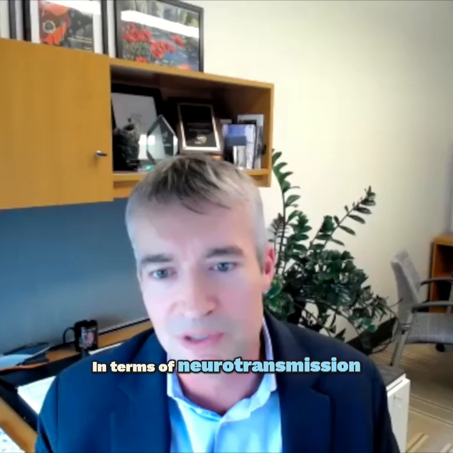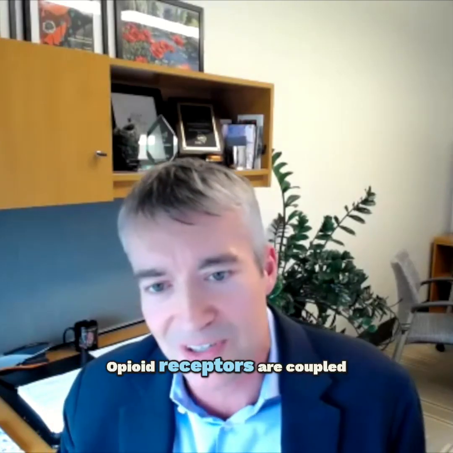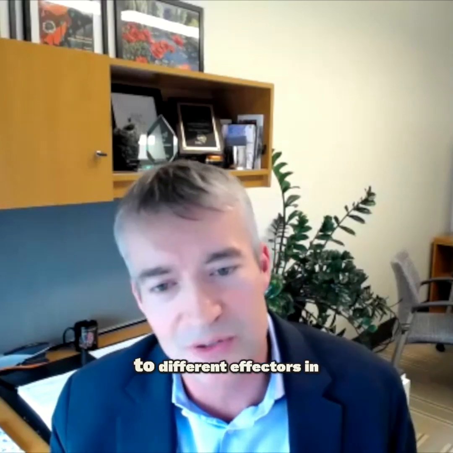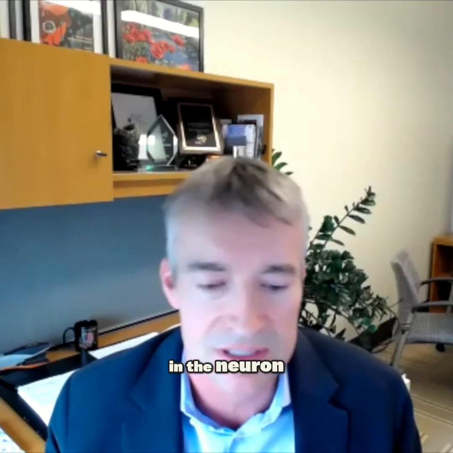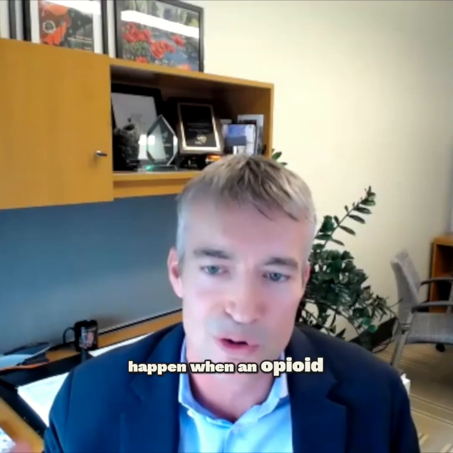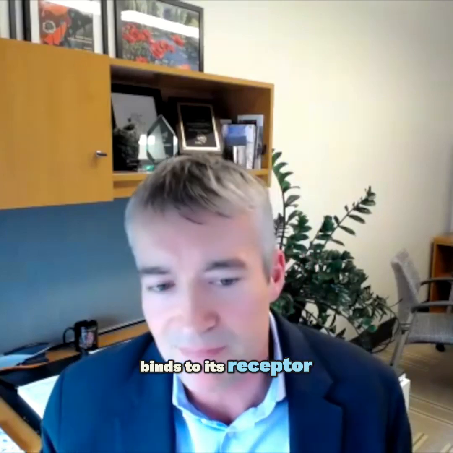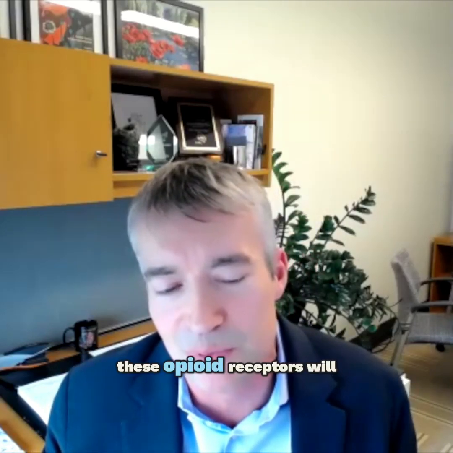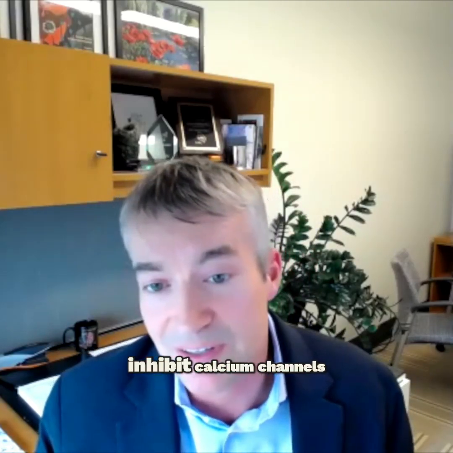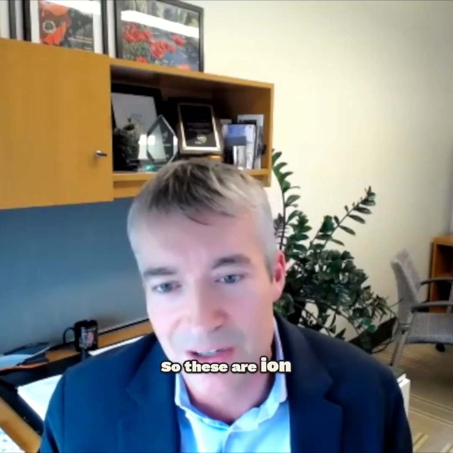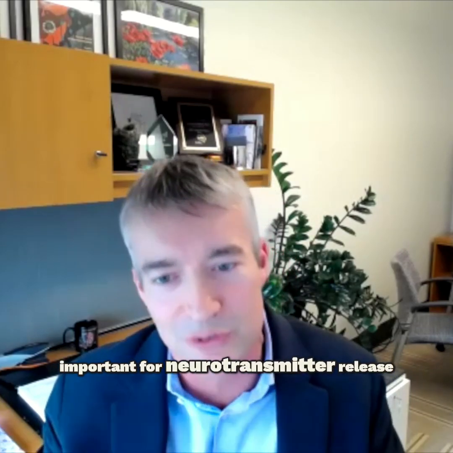In terms of neurotransmission, opioid receptors are coupled to different effectors in the cell, in the neuron. Several things happen when an opioid binds to its receptor. First, these opioid receptors will inhibit calcium channels. These are ion channels that are very important for neurotransmitter release.